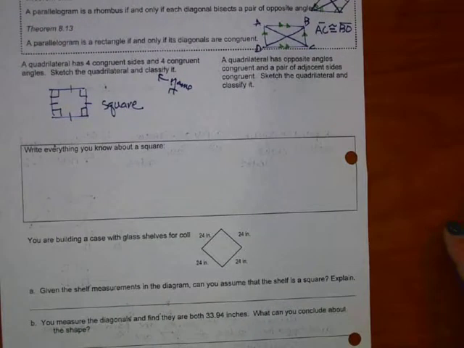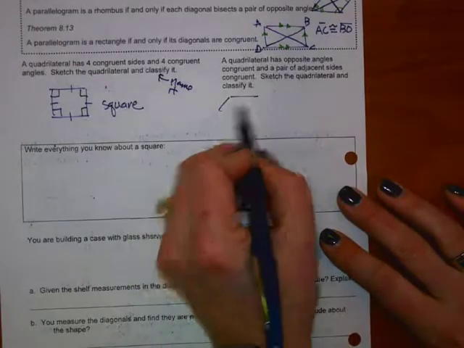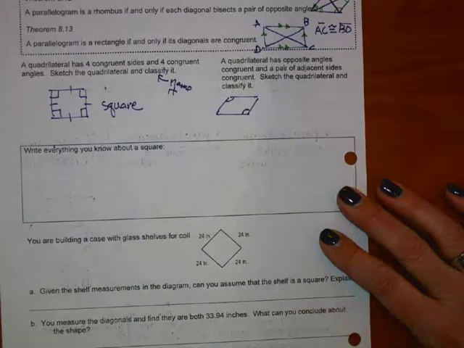A quadrilateral has opposite angles congruent and a pair of adjacent sides congruent. Sketch the quadrilateral and classify it. What do you think? Does a rhombus qualify? Yeah, it does, because a rhombus is a parallelogram, so we know that the opposite angles are congruent.